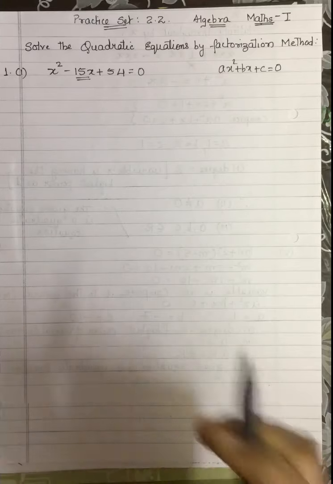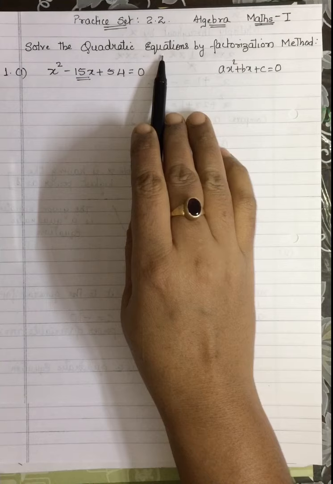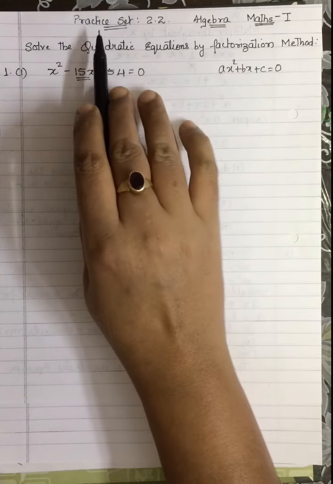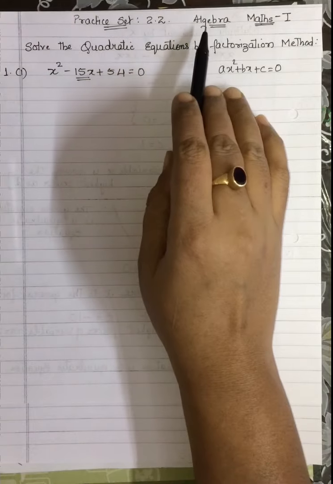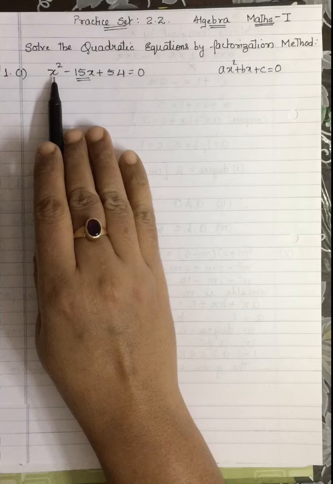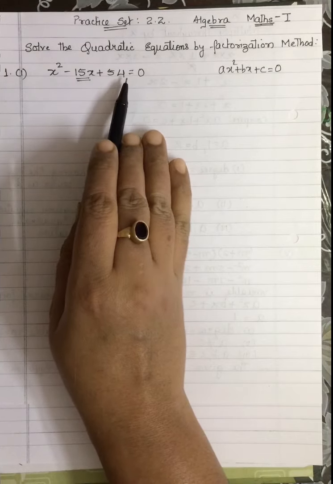Children, today we are solving quadratic equations by the factorization method. These are the questions from practice set 2.2, Algebra, Maths 1. The question is given as x square minus 15x plus 54 is equal to 0.